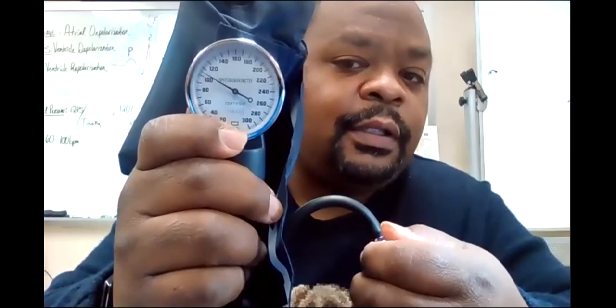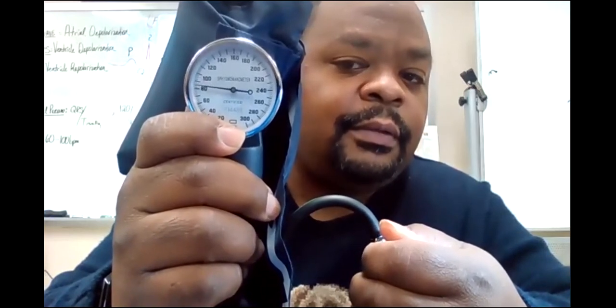Put it over them, squeeze it up till you don't hear it anymore. It's gone, okay? Then you start your descent. Open it up. It should move about like that. And you just keep letting it do it till you hear it. Then thump, thump, thump.